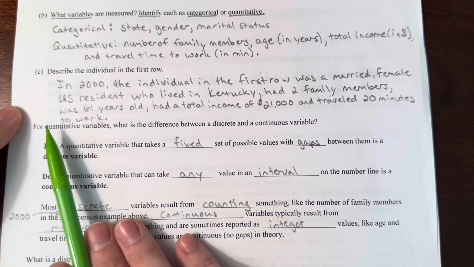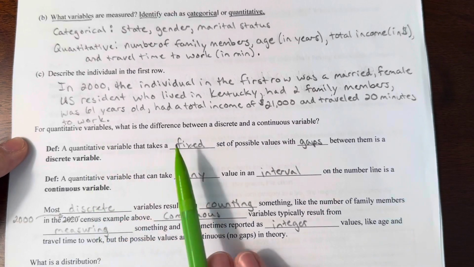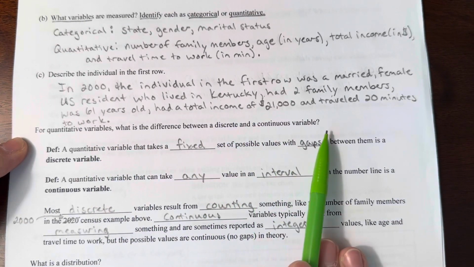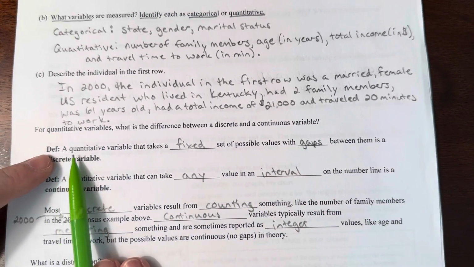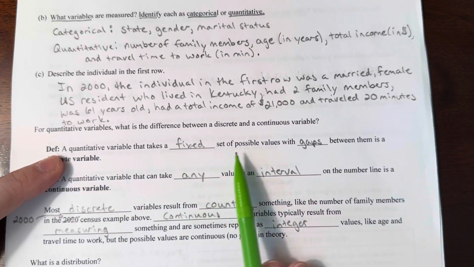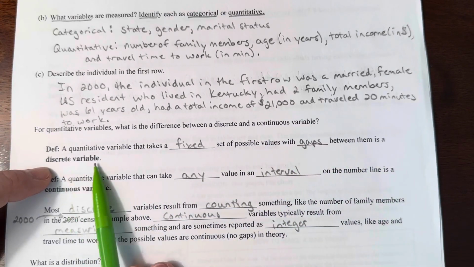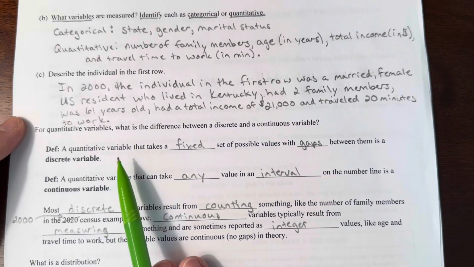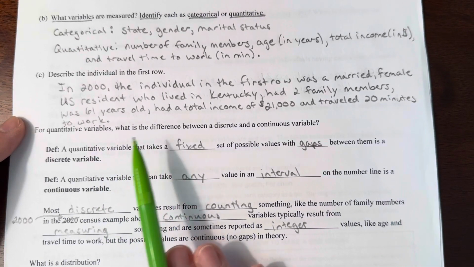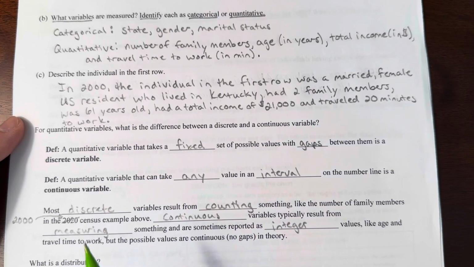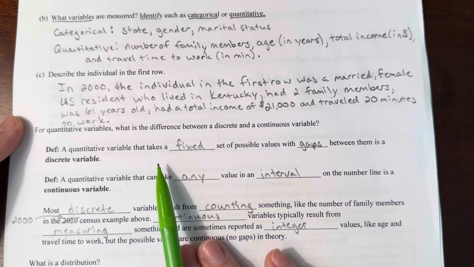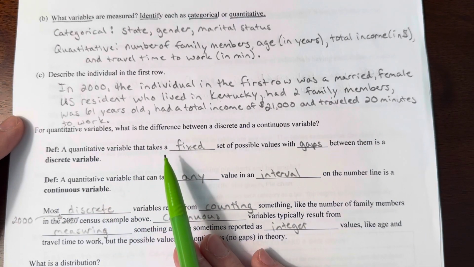So for quantitative variables, there are 2 different types. So we want to know what the difference between a discrete and a continuous variable are. A quantitative variable that takes a fixed set of possible values with gaps between them is a discrete variable. So that would be things like number of family members. You can't have 2.5 family members in a household. You'll either have 2 or you'll have 3. We don't count people as partial members.